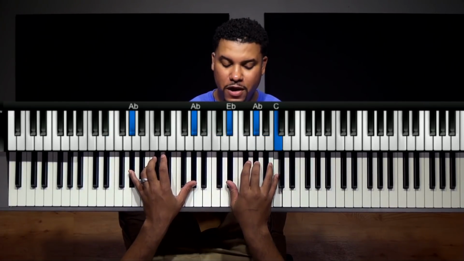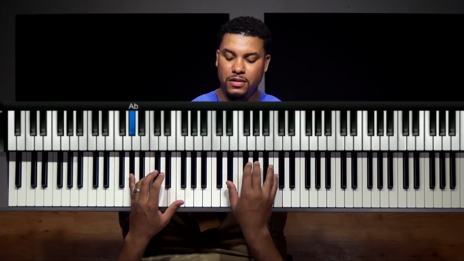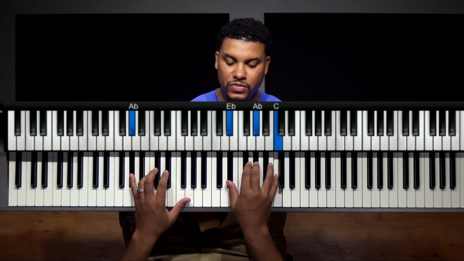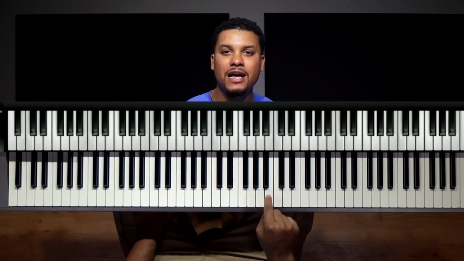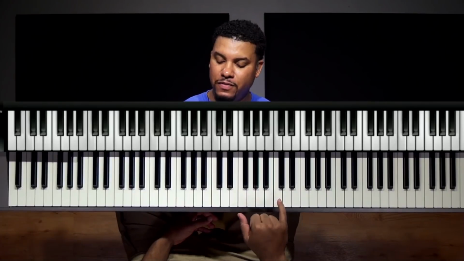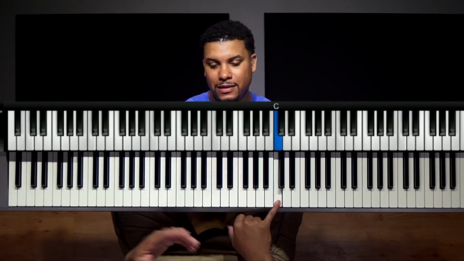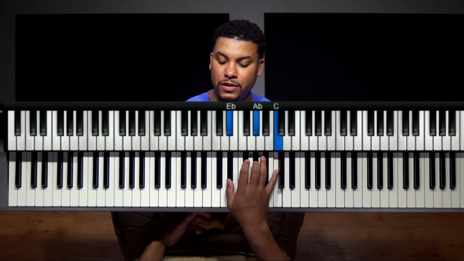Okay, that's the first part. Here's the other part. Now, actually, I'm doing something different. Sometimes, whatever the melody is, you can harmonize that. And basically, whenever you play the C first, you can actually play the full A flat major chord.